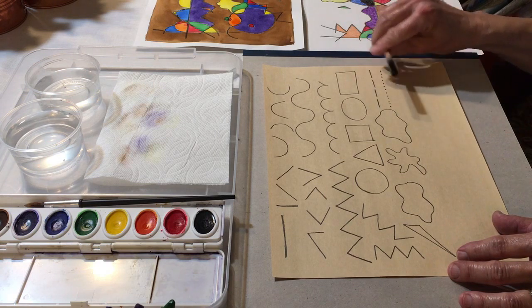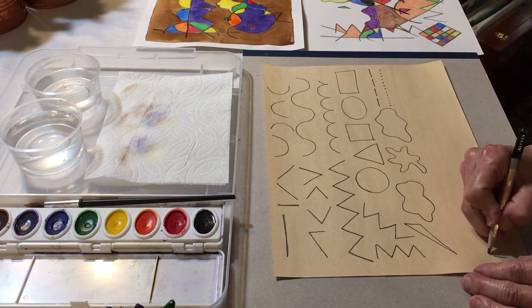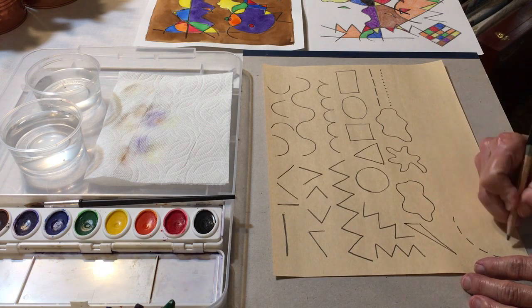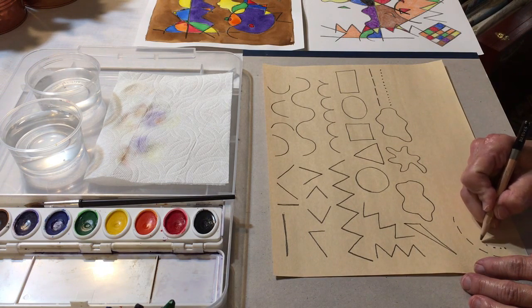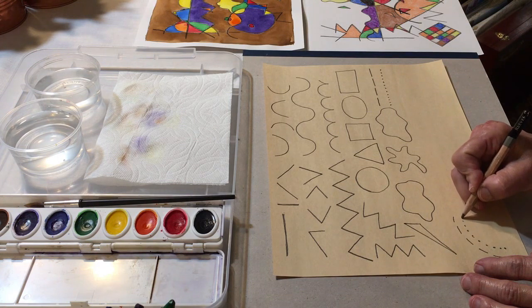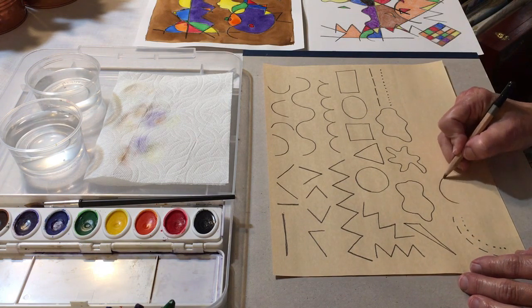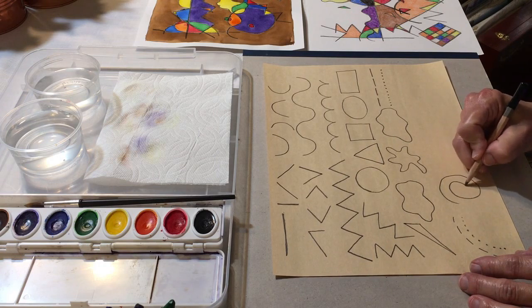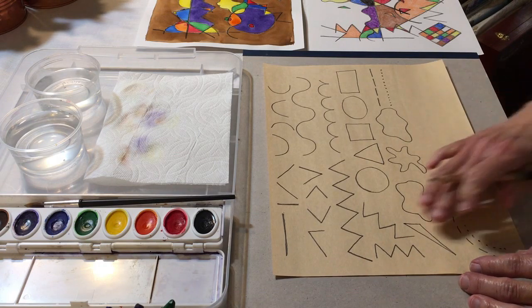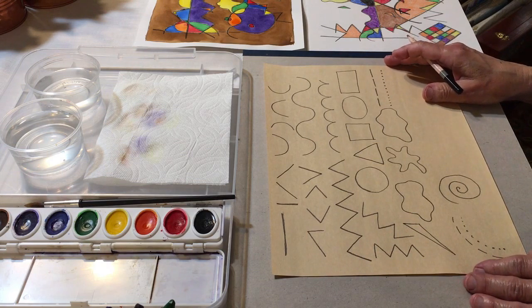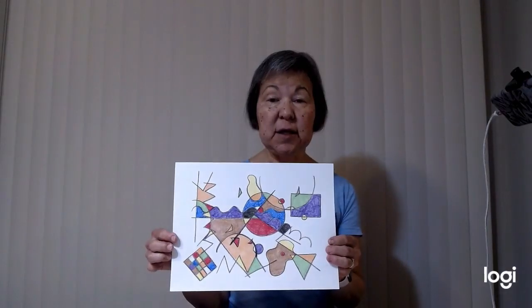Okay, these are straight, but perhaps we would want to make them in curves. And there's Miss Lisa's favorite line, which is a spiral. So as you can see, there's many different kinds of lines in art, and artists love to use lines. And we are going to use a lot of these lines that I just taught you to make a beautiful piece of art. This art is based on the artist Vasily Kandinsky.